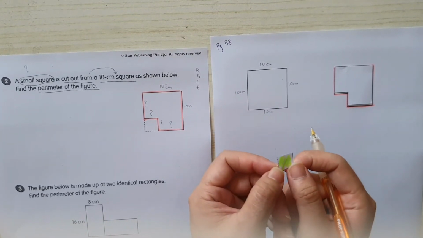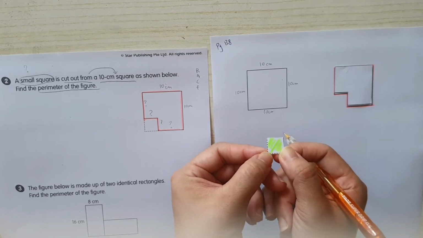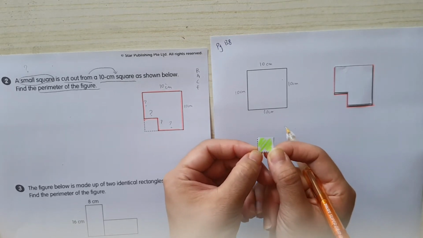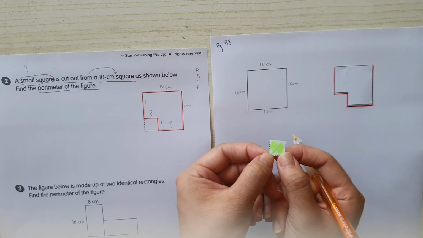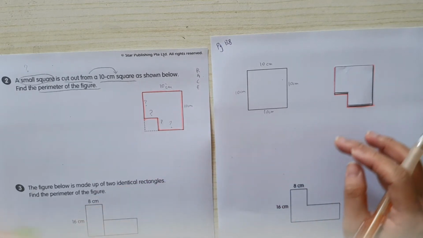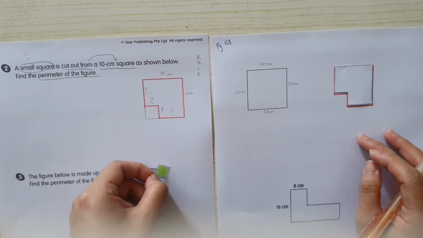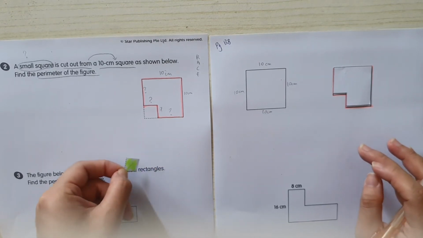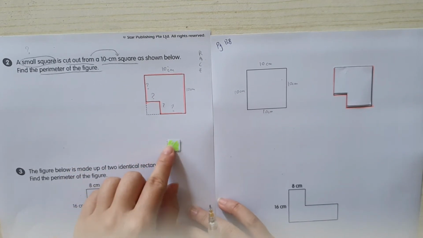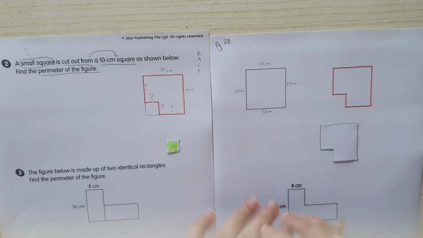It's not given to you because you don't know the length of this small square that's being cut out. But essentially, the way to solve this question is to really truly understand the concept of perimeter here.